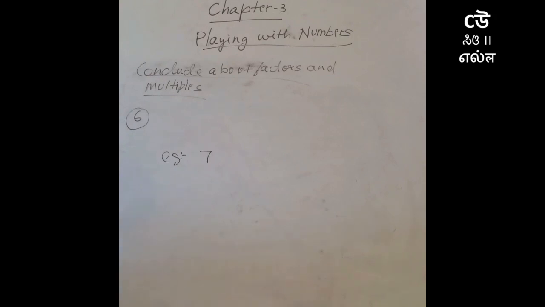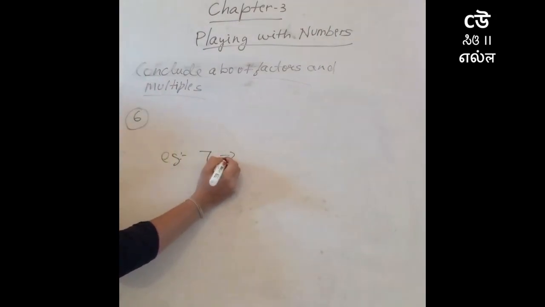Multiples of 7 are, in which table will 7 go?